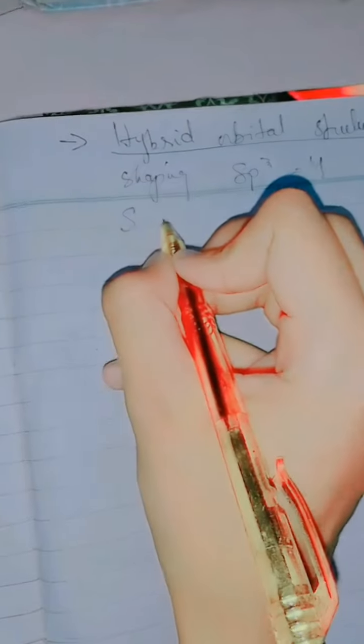Now sp3 is s plus p plus p plus p. We can write it like this. First of all, s, the shape of s will be this.